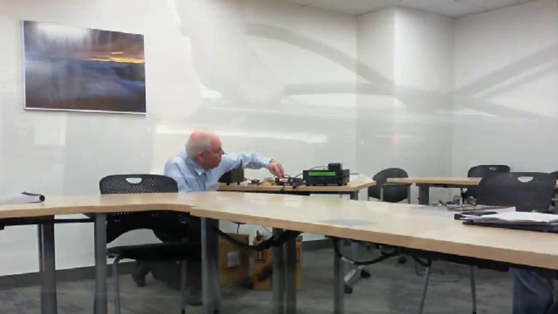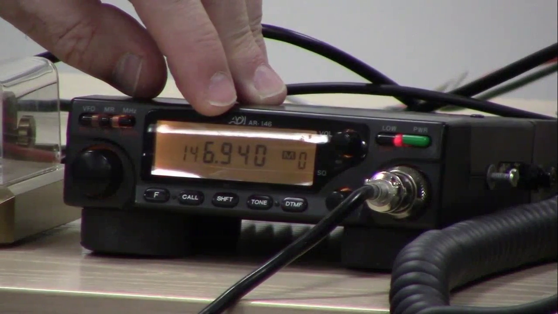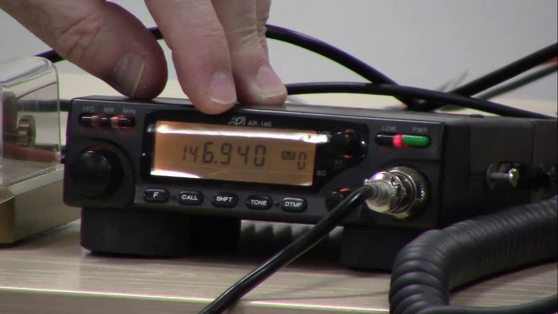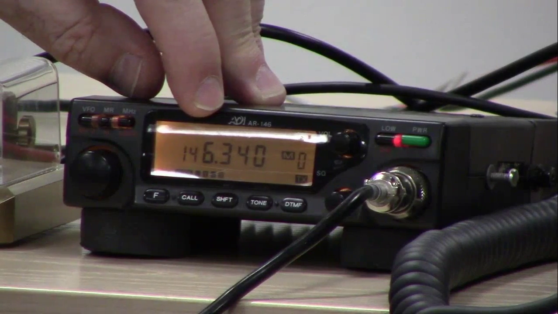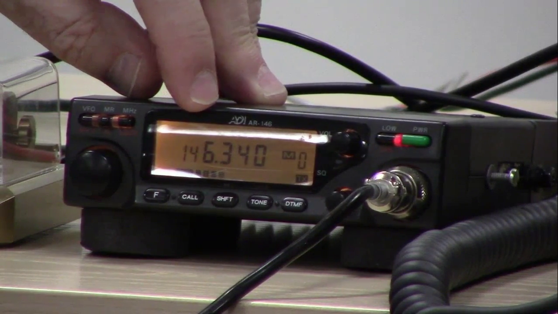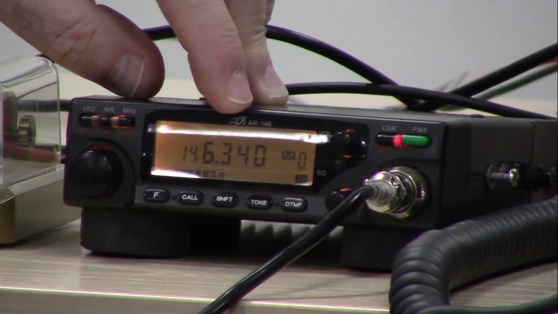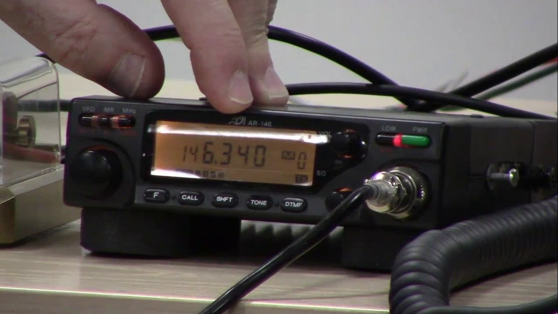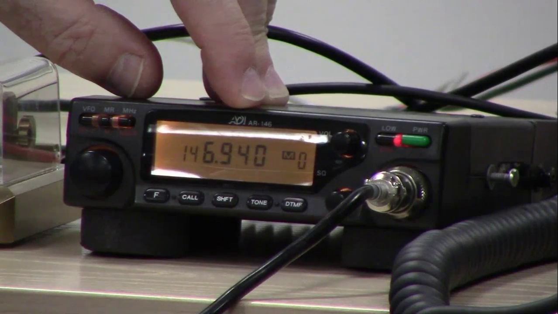okay, it's on 146.94, which is our club repeater, right? But when I go to transmit, see what it did? It shifted to 146.34, a negative 600 kilohertz shift. Okay, so it transmits on one frequency, receives on another.